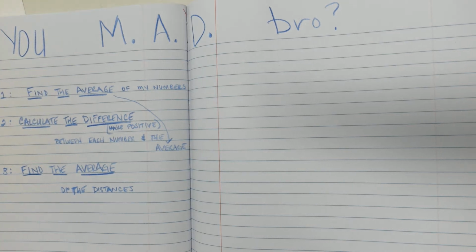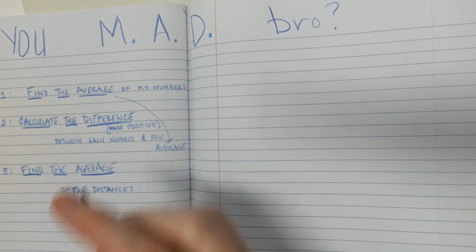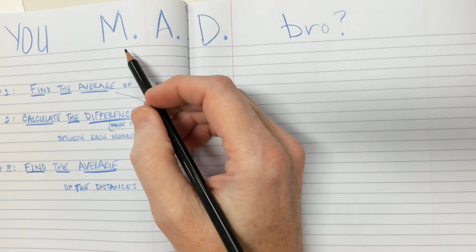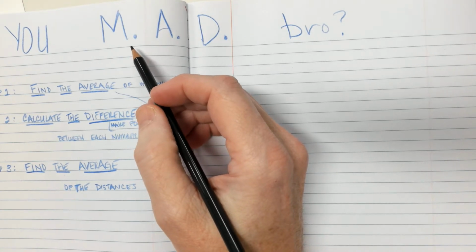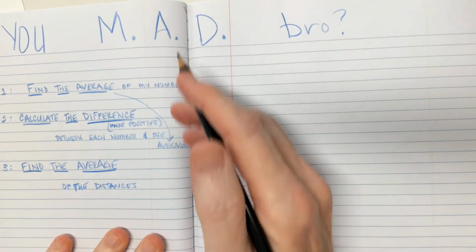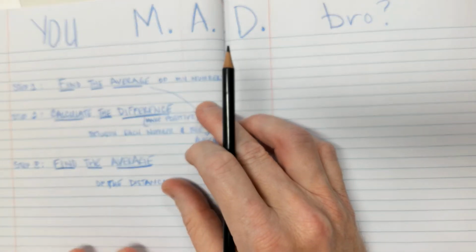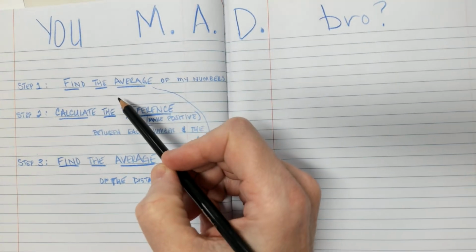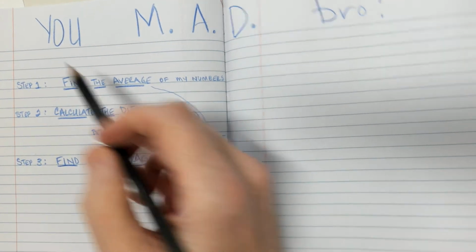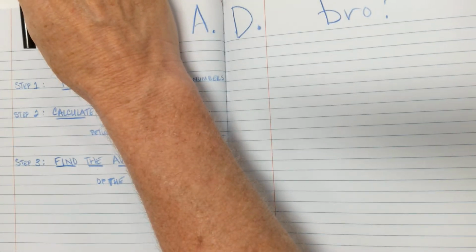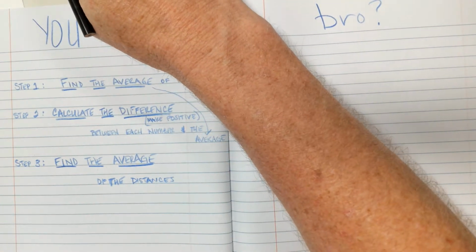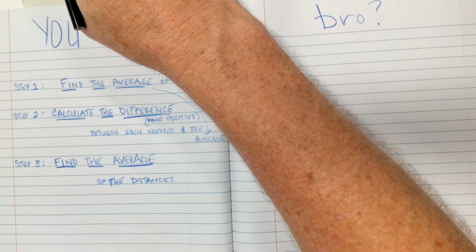Okay, guys, welcome back. So today we're going to talk about this concept called mean absolute deviation. It's MAD for short, and hopefully in your notes you've already written down the process to solve. Step 1, you're going to find the average. Step 2, we're going to calculate the difference. And step 3, you're going to find the average of those deviations. I'll explain now.